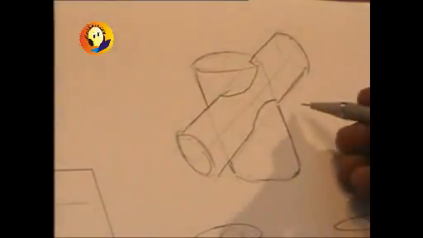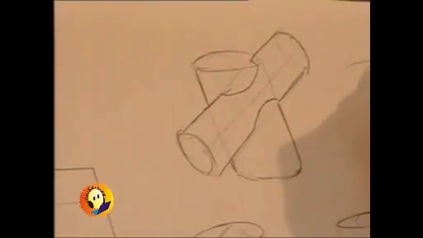And if this cylinder is removed, then the object will appear like this.